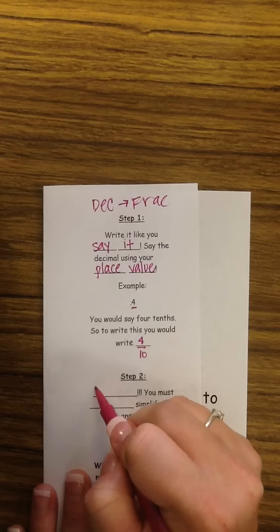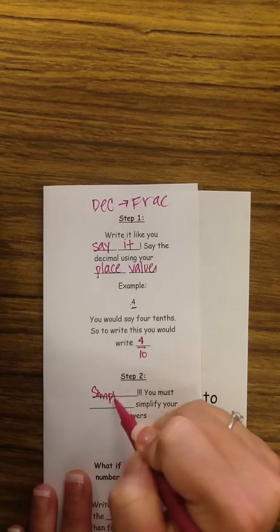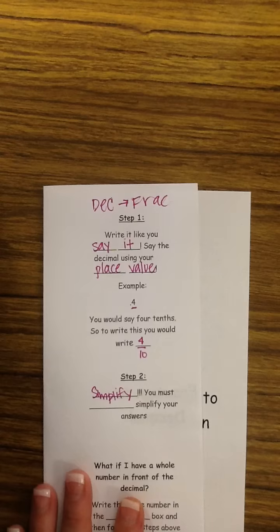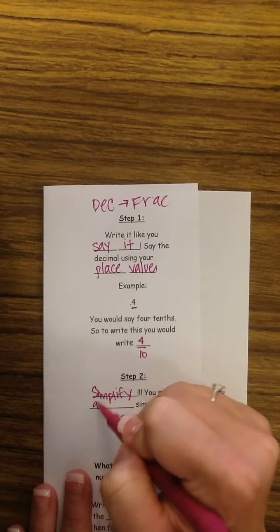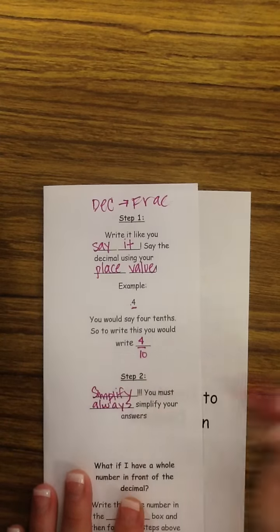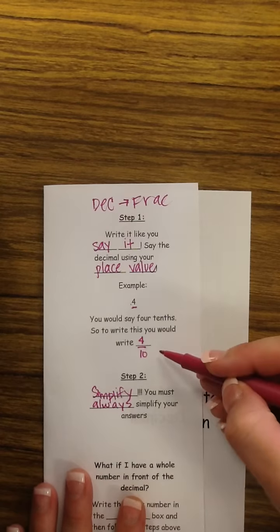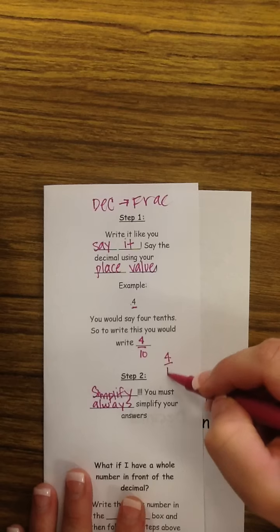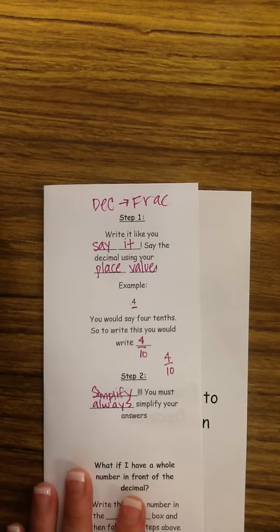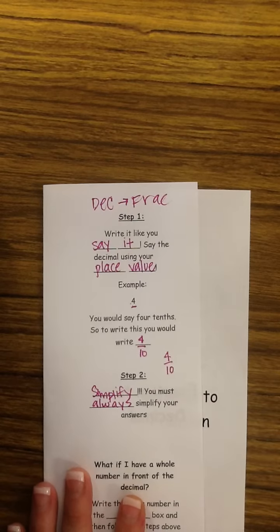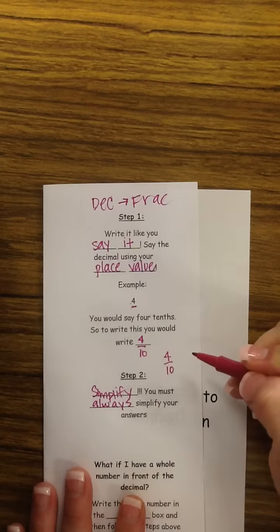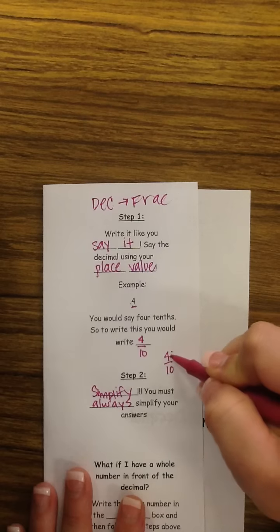Step 2 is to always simplify. Okay? Simplify. You must always simplify. It's very, very important that you always simplify your answer. So if I look back up here at 4 tenths, if I were going to simplify 4 tenths, I'm going to look at that. What number will go into both of those? Or what number can I divide them both by? And it has to be the same number. Well, 2.